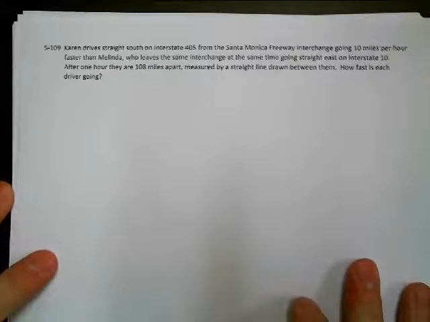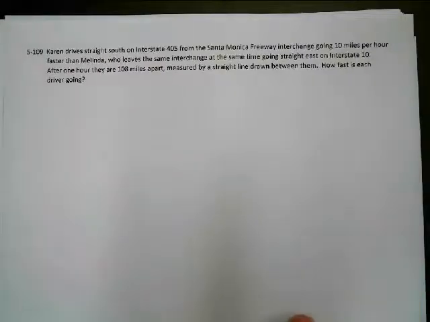Karen drives straight south on Interstate 405 from the Santa Monica Freeway interchange, going 10 miles per hour faster than Melinda, who leaves the same interchange at the same time, going straight east on Interstate 10, on I-10. All right, so she's going towards Phoenix. After 1 hour, they are 108 miles apart, measured by a straight line drawn between them. How fast is each driver going?